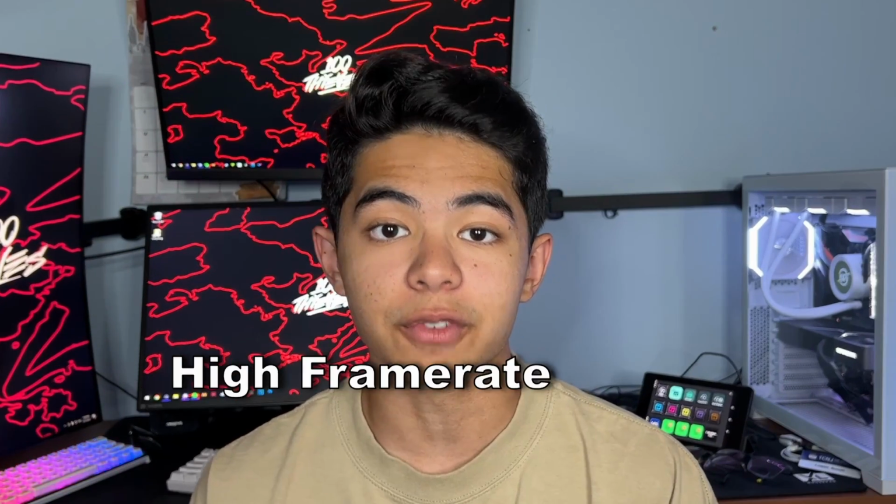So you want to add that smooth motion blur to your gameplay clips for Valorant, Fortnite, Apex Legends, whatever you want. I will teach you how to do that, and there's two ways to do it. First way I will be showing you is called the high frame rate capture. Now what this means is you'll be recording your clips at a higher frame rate than 60, which is default.